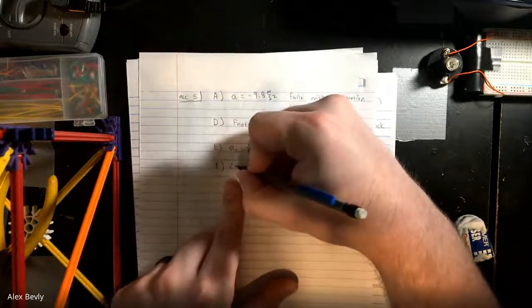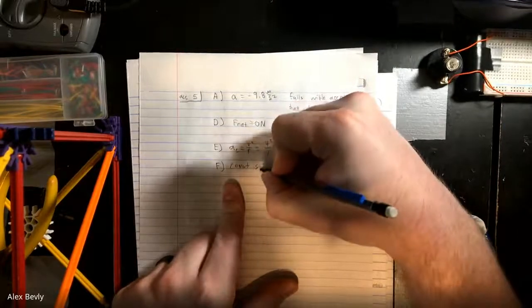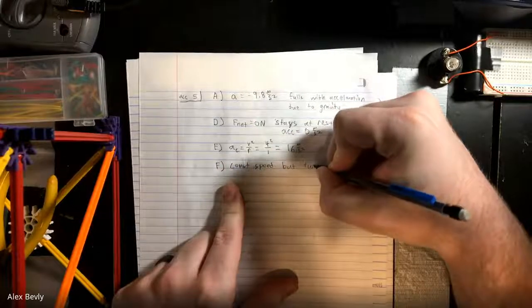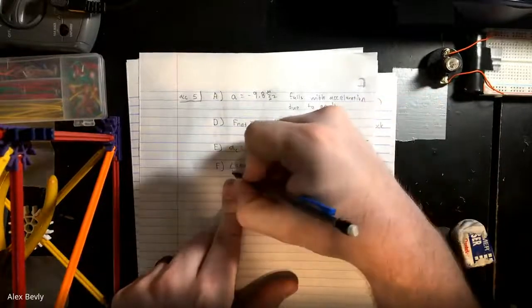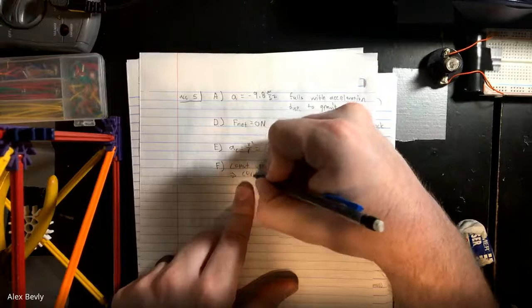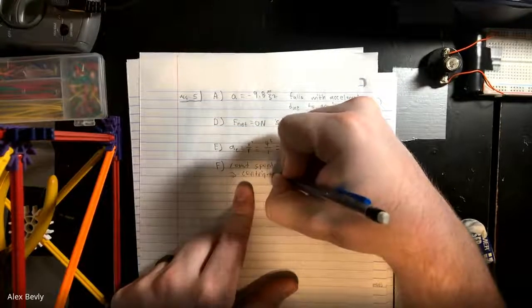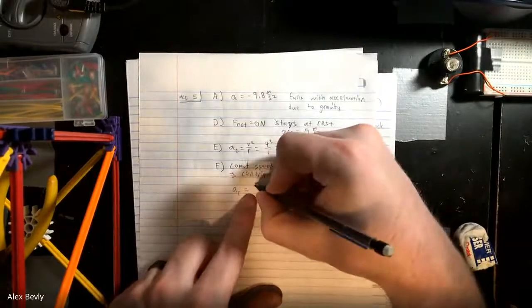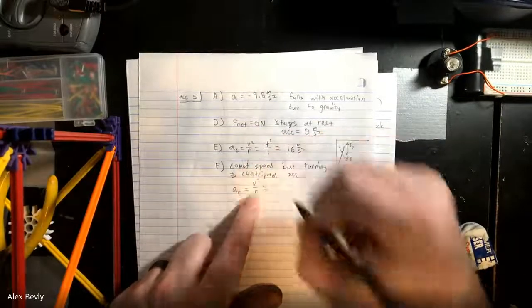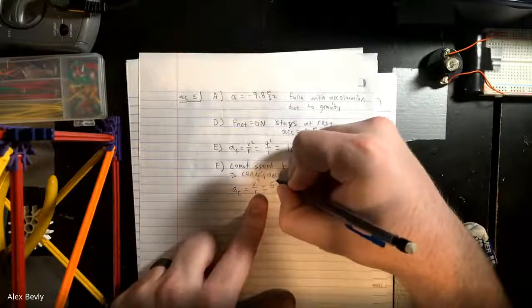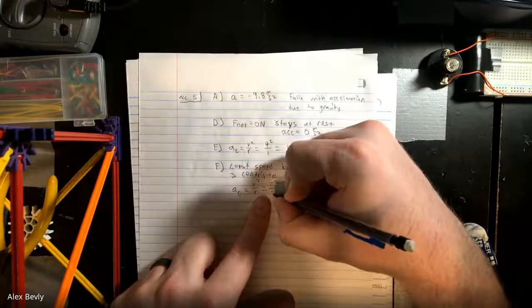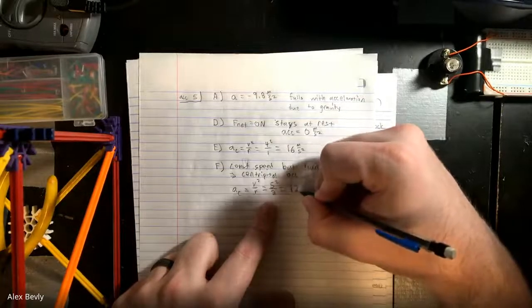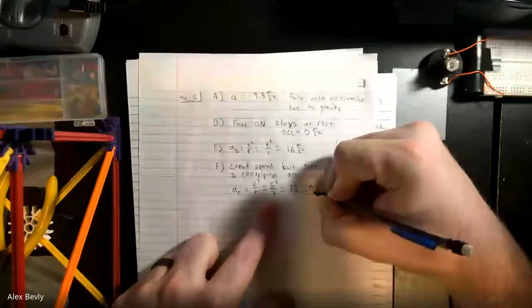Constant speed, but turning. And because it's turning, therefore it has a centripetal acceleration. So we are going to use centripetal acceleration as speed squared over the radius. It's moving at 5 meters per second. Square that, divided by a radius of 2. 5 squared is 25. Divided by 2, we get 12.5 meters per second squared.